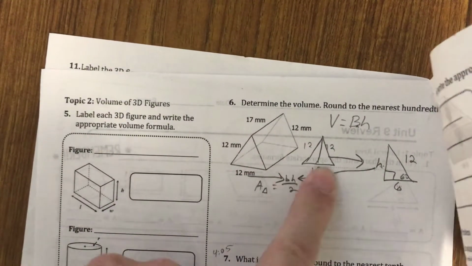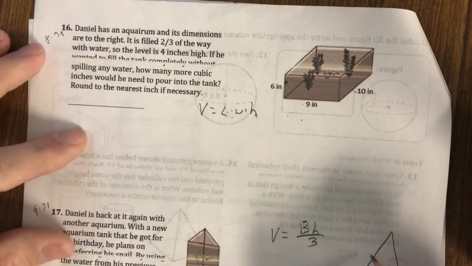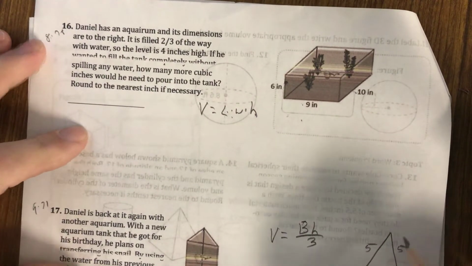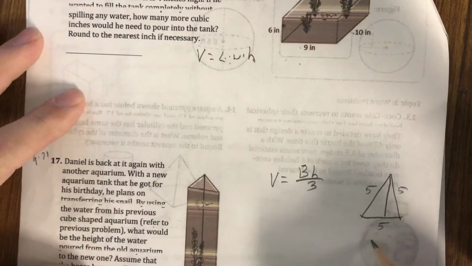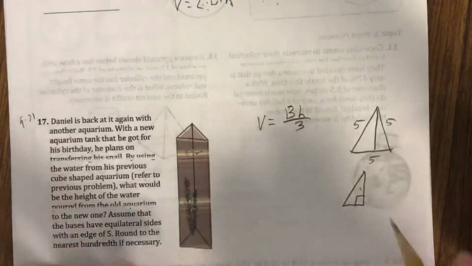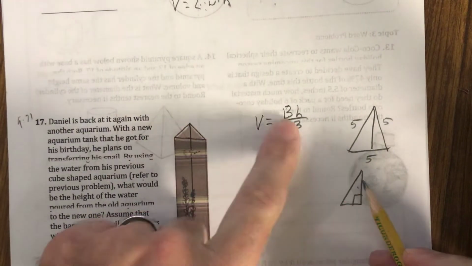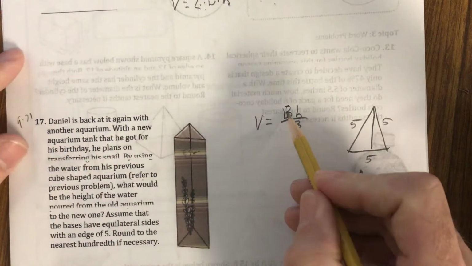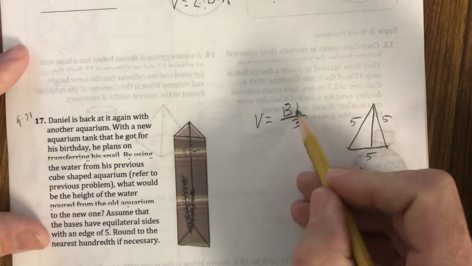So do it just like we did that. Instead of 12, you're going to use 5. So create an equilateral right triangle, draw it out over here, Pythagorean theorem. That gives us the height, and then you'll multiply by 5 to get the base of the triangle, and then you use that to solve for h.